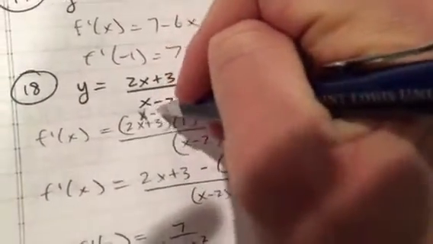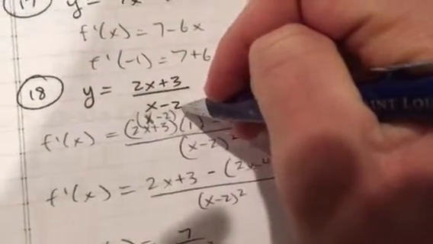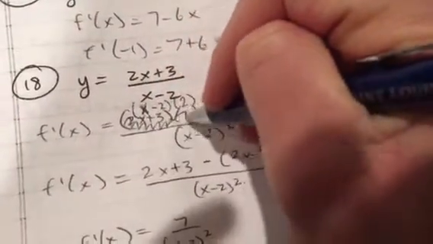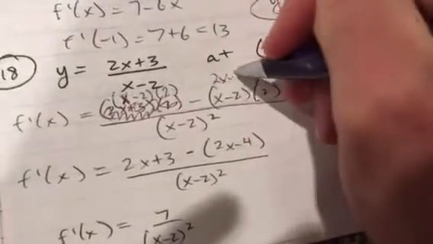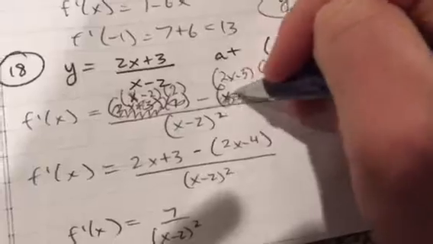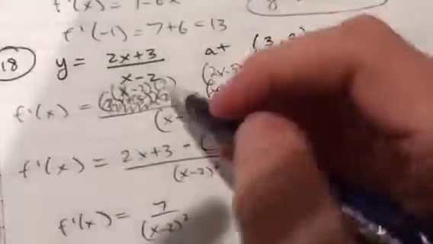We have low times the, I think we got Yogi here making a visit, times the derivative of the top, low d high, minus high d low, derivative of the bottom, okay? All over the denominator squared, no big deal.